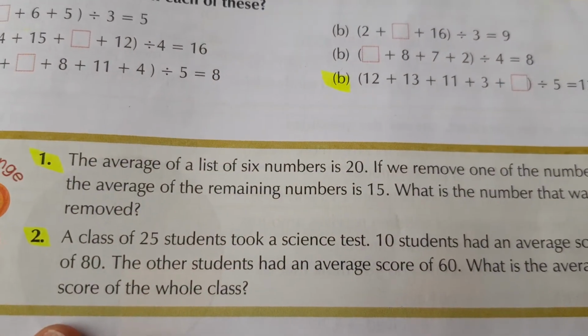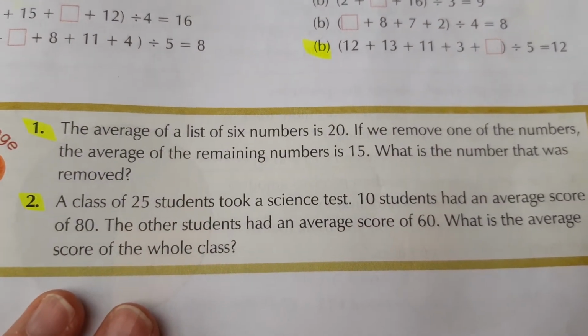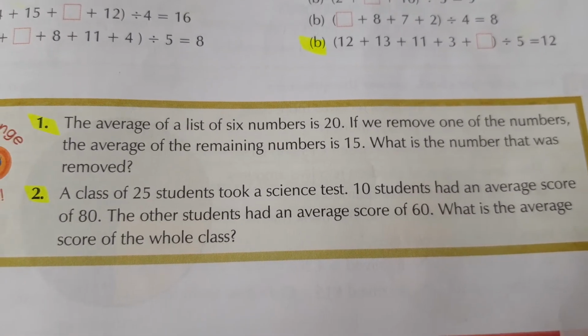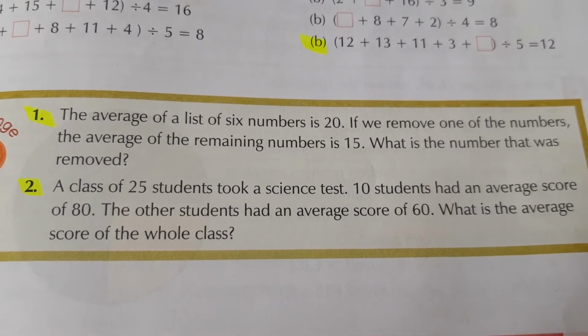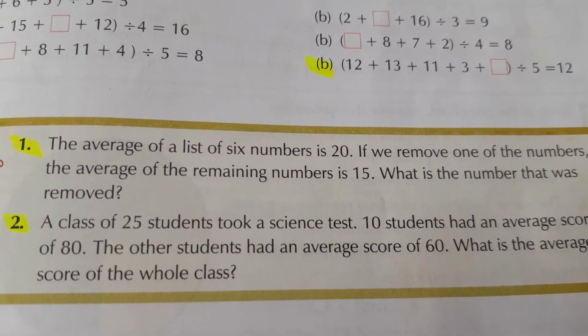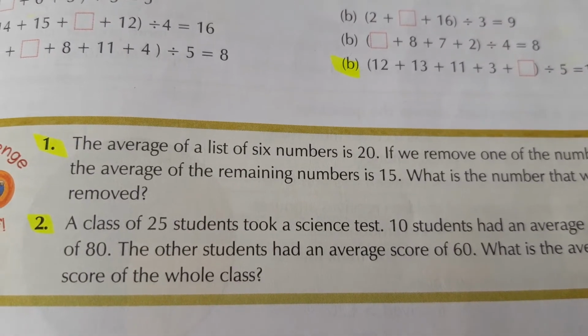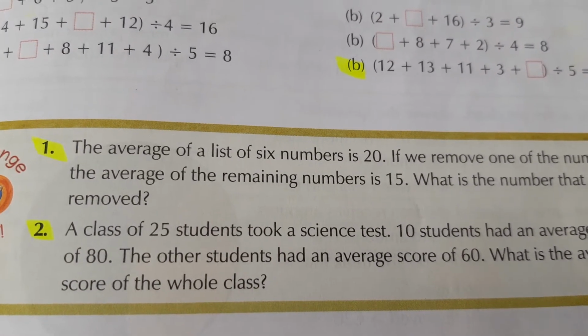The average of a list of 6 numbers is 20. If we remove one of the numbers, the average of the remaining numbers is 15. What is the number that was removed? Okay, well, the average of 6 numbers is 20. So what is the total in that amount? So 6 times 20 is 120.